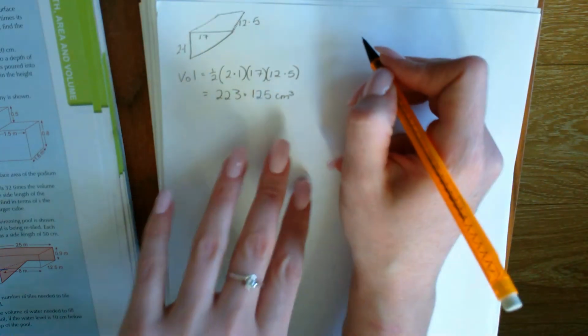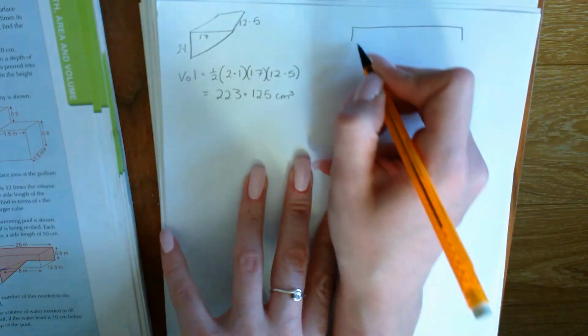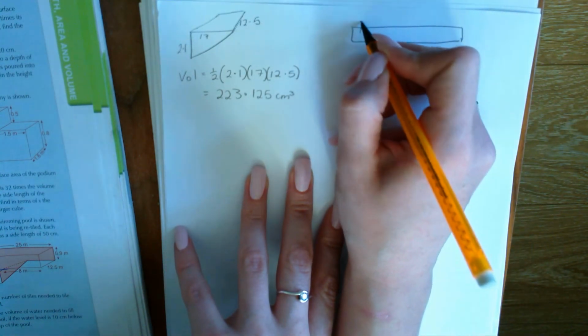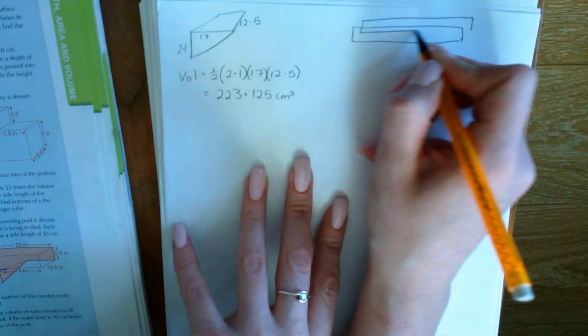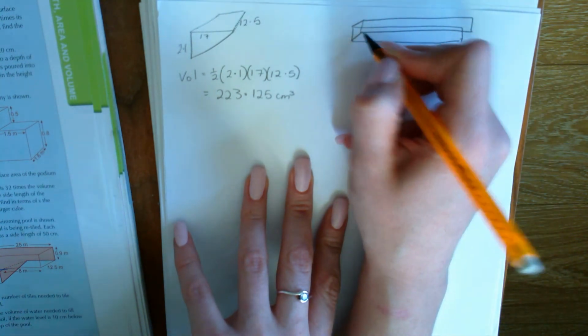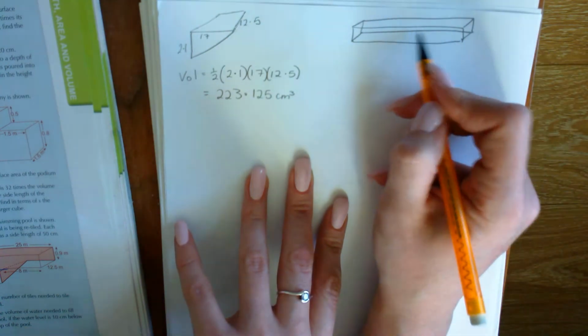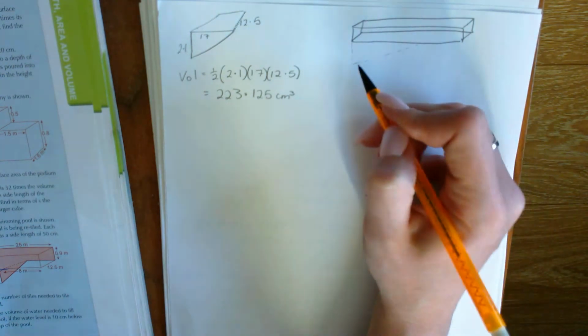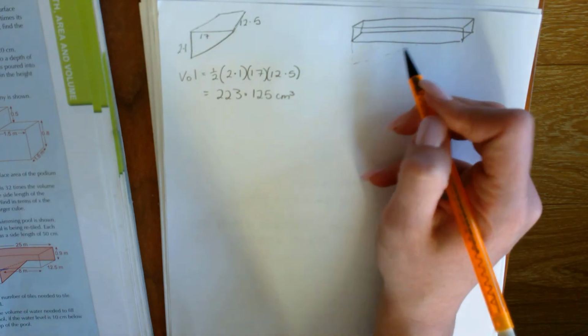And over this side, we'll just do out our cuboid. So this is the top part of the pool. So we have the shallow end here, and then if you can imagine, you would have your triangle slanted end added onto it.